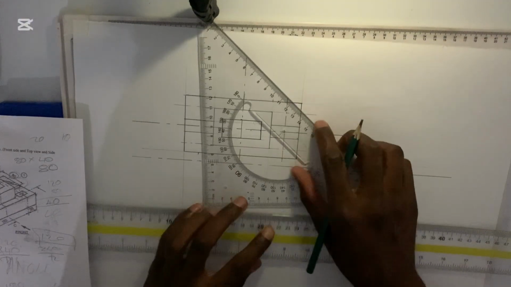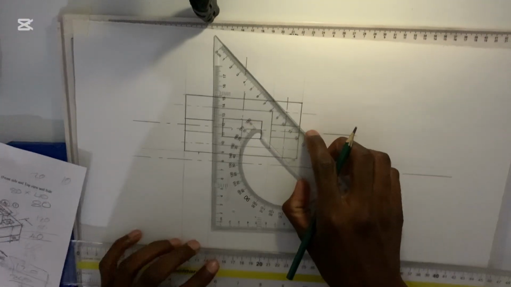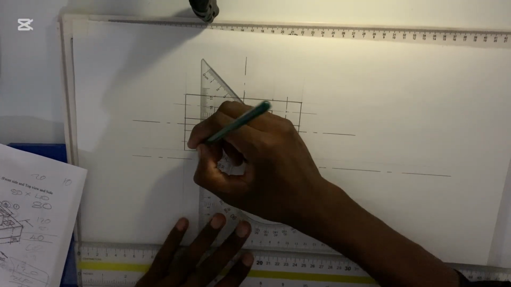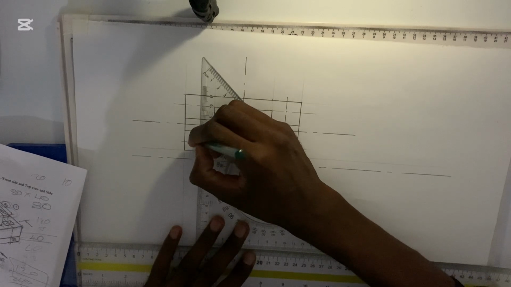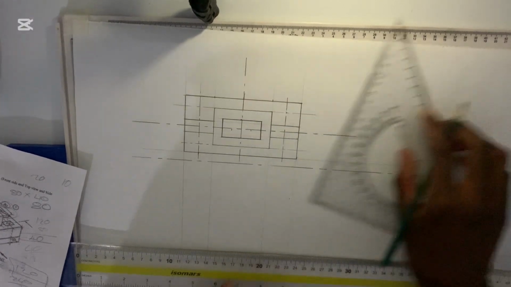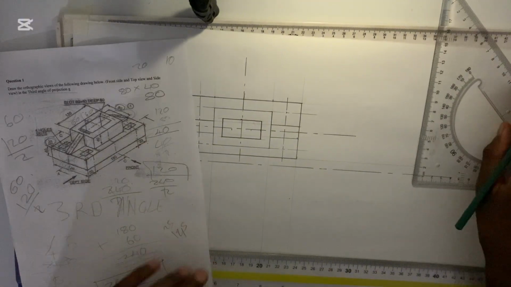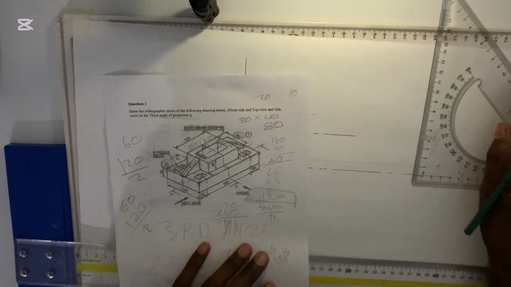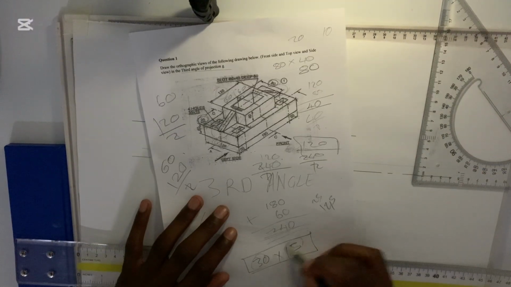So guys, take note, I'm using a scale of 1:2. Don't be confused by that. It's just a normal scale that I'm using. So now I project upwards. That's my center line that we are going to use to draw those 4 holes that we are given.